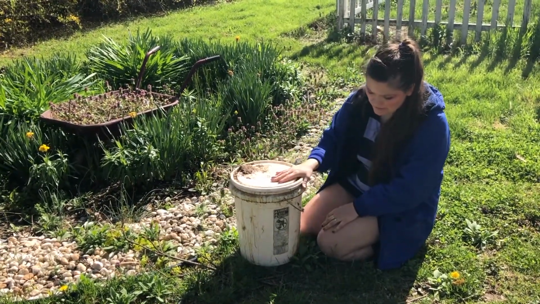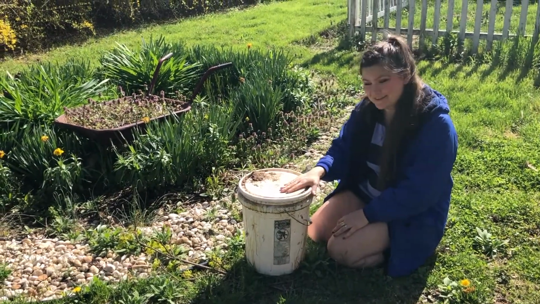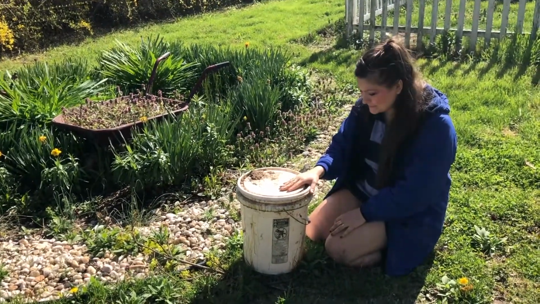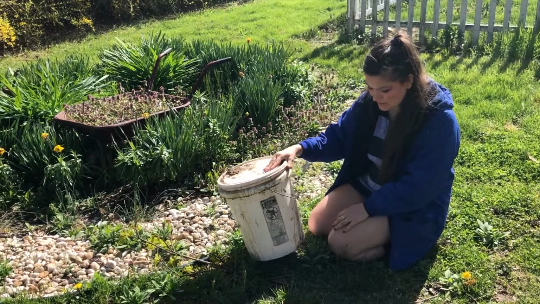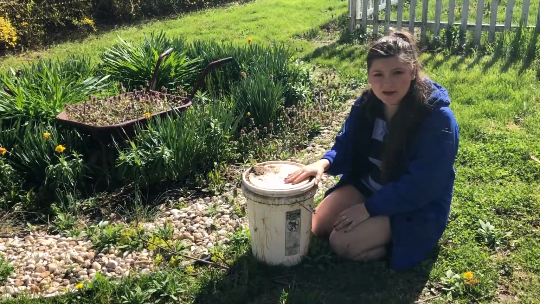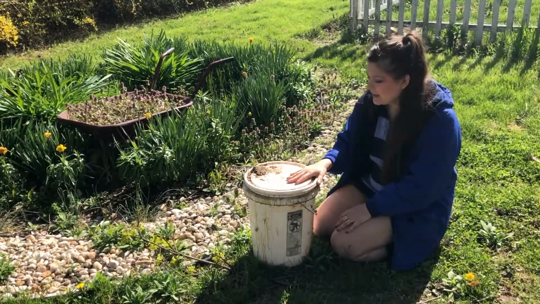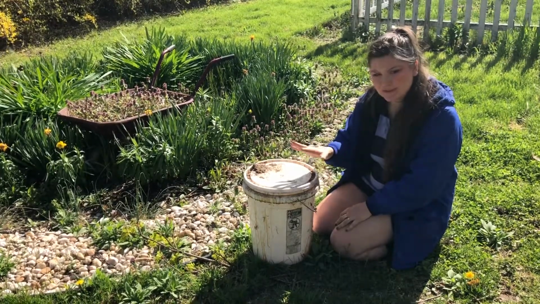So we keep it in this plastic bucket. It's really dirty because we haven't had to use it for a while. But yes, this will perfectly work. Any other plastic bin that you have, or even metal, would be great. Just keep it in a nice cool place so it doesn't combust.